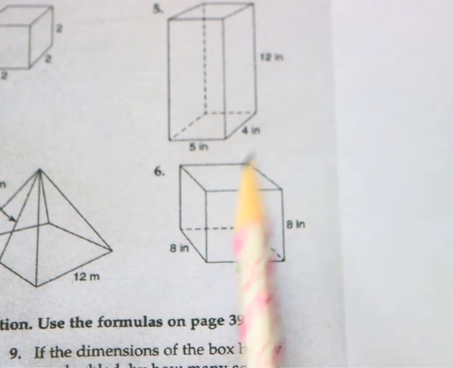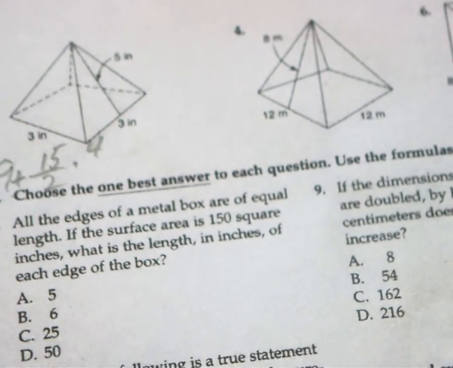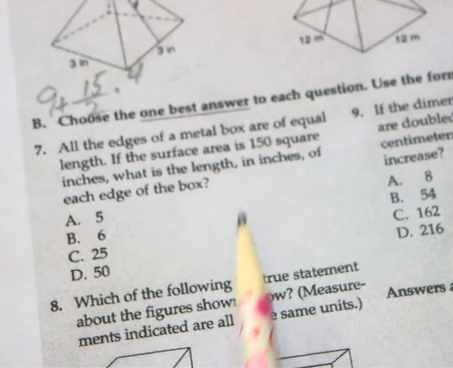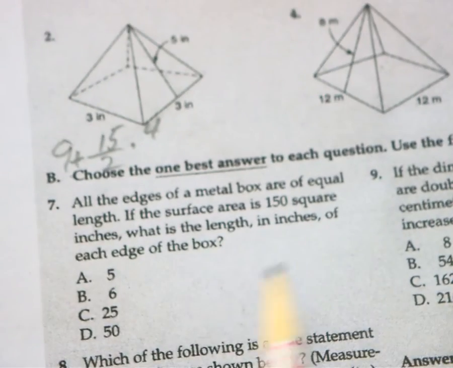Okay, anyway, these are all pretty easy, okay? The hardest ones are the pyramids because you have triangles you have to figure out. Okay, let's go down to the word problems. Again, word problems are more likely what you're going to see on the HiSET.